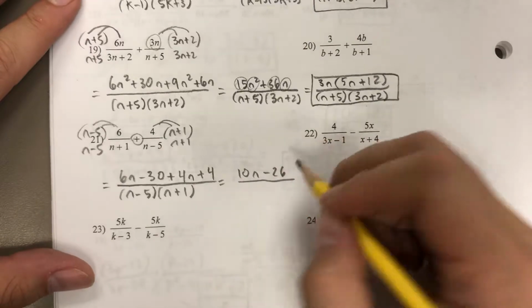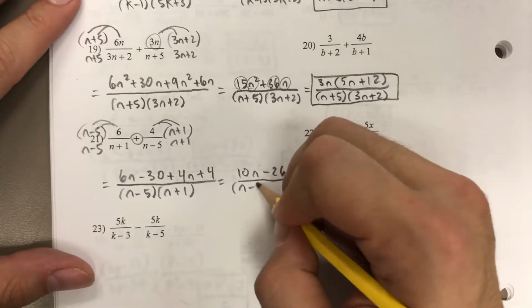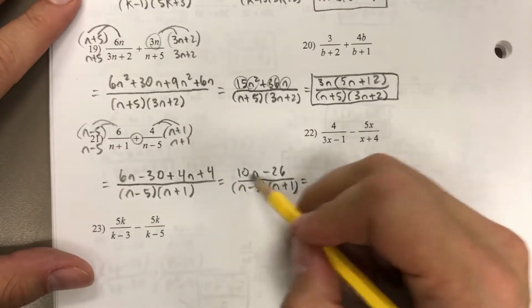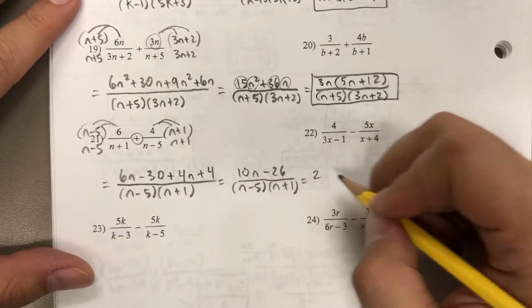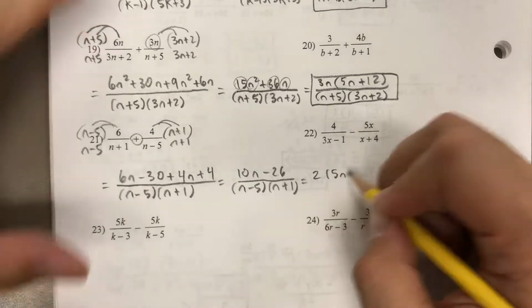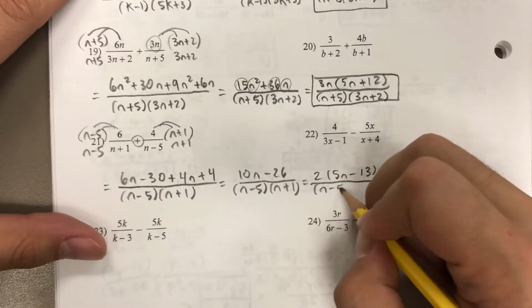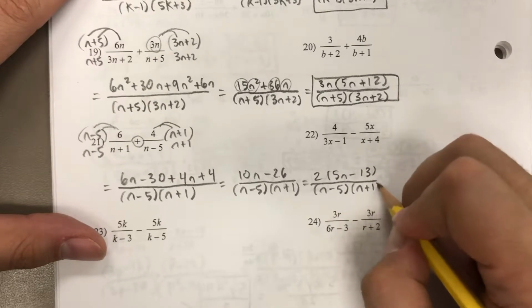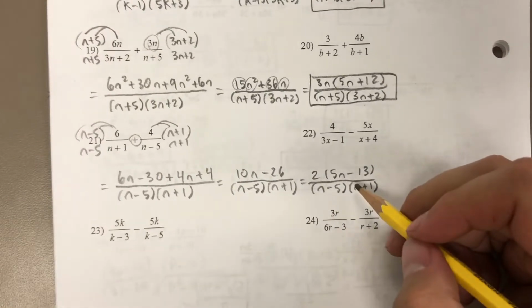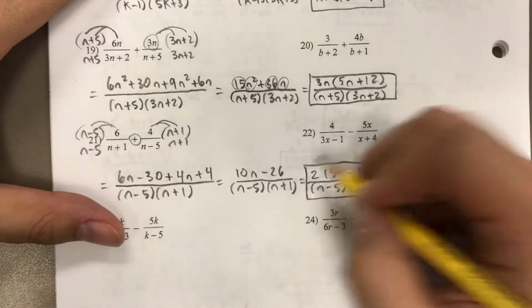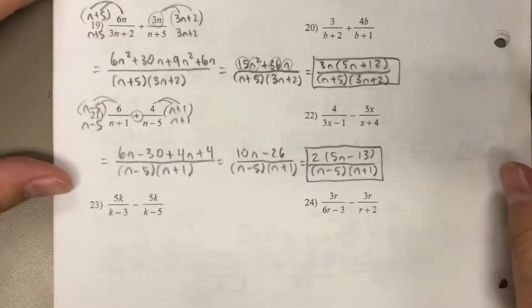It doesn't look like that one's going to really help when we factor, but it's factored anyways just to verify it. So 10 and 26 are both divisible by 2, so if we take out a 2, then this becomes 5n minus 13 on the top, and then in the bottom it's n minus 5 and n plus 1. It doesn't look like the 5n minus 13 is going to cancel with anything, so just leave that as is. That's your simplified expression.